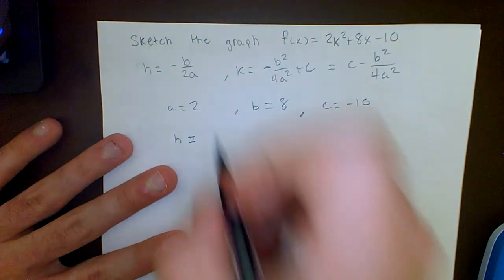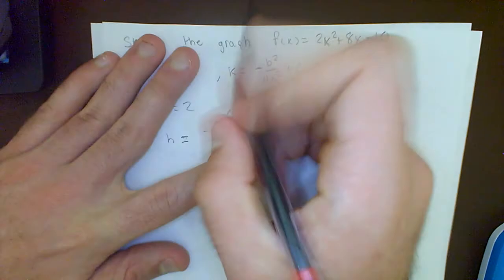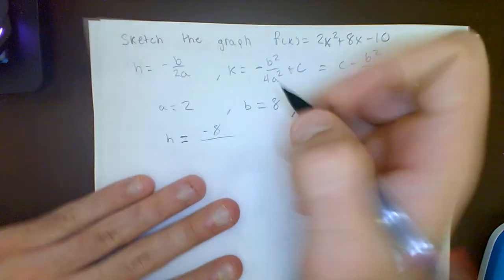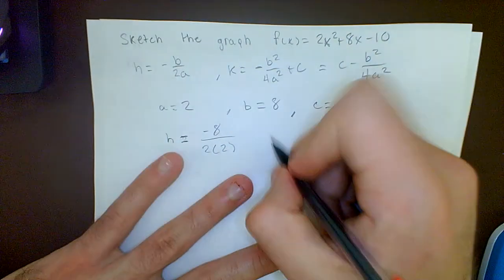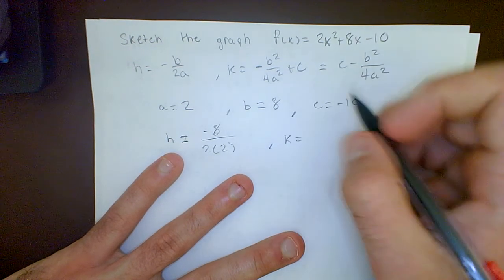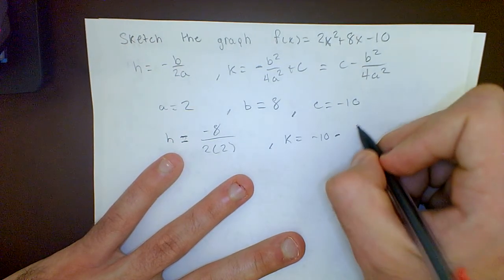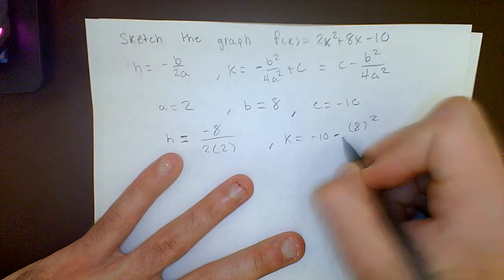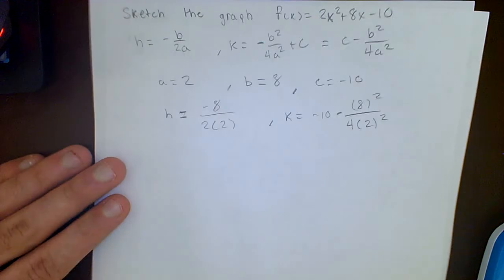So now I'm going to figure out what h and k are. So h from our formula is negative b, negative 8, divided by 2 times 2, 2a. And k is equal to c, which is negative 10, minus 8 squared over 4 times 2 squared.